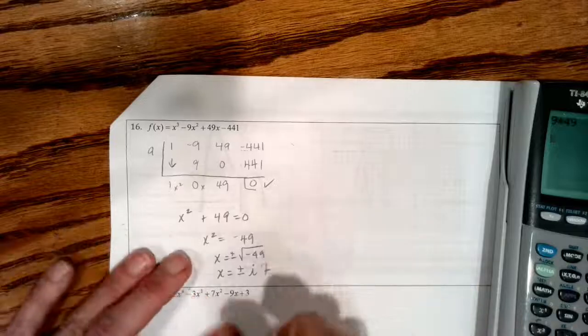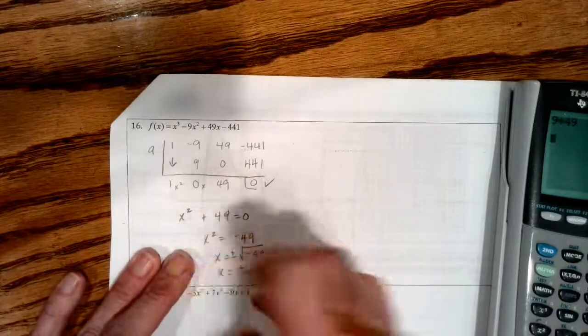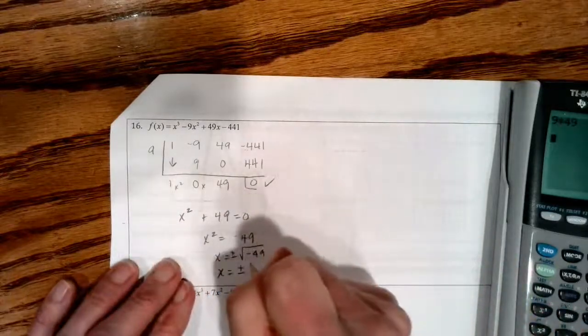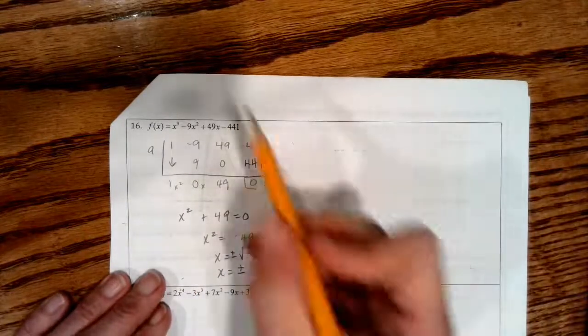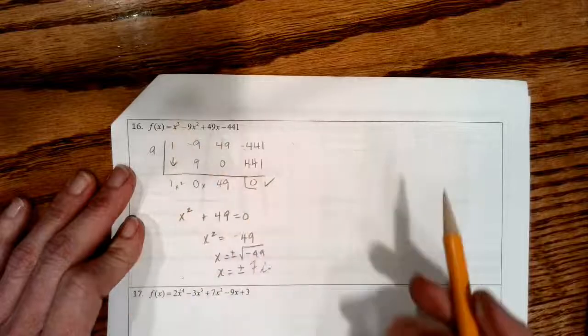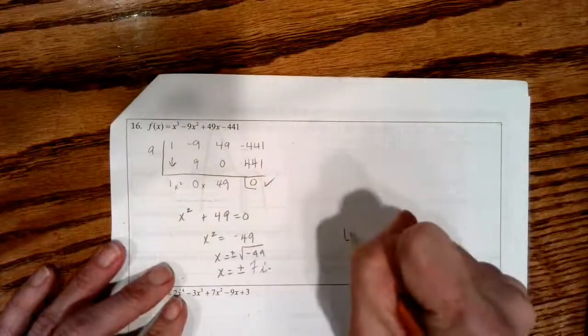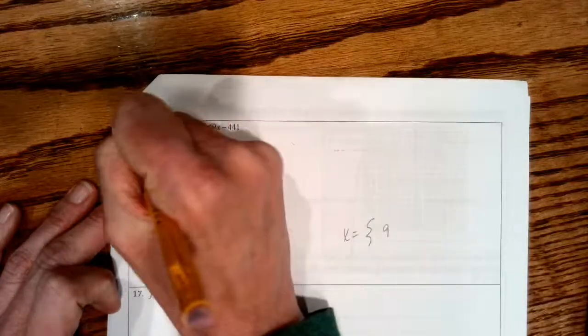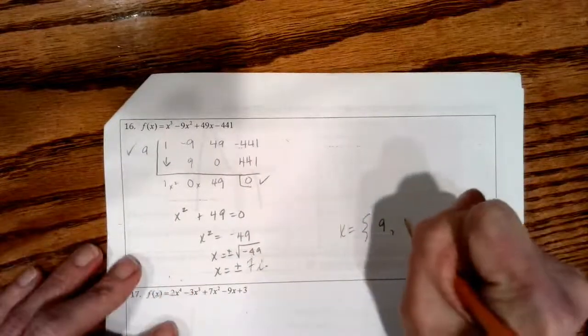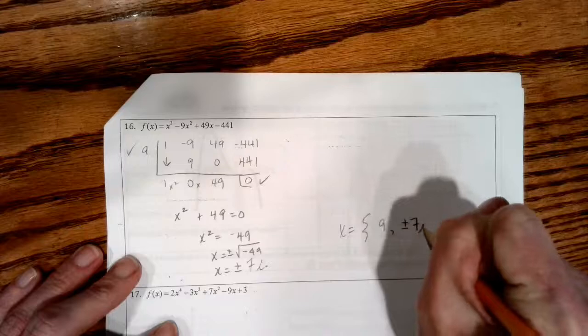We rewrite this because we don't say i7, we say 7i. We're asked to find all the roots. It was a cubic, so I need to find 3 roots. Here's my first root, x equals 9, and then plus or minus 7i.